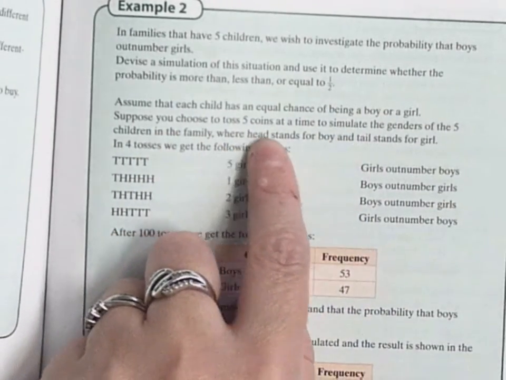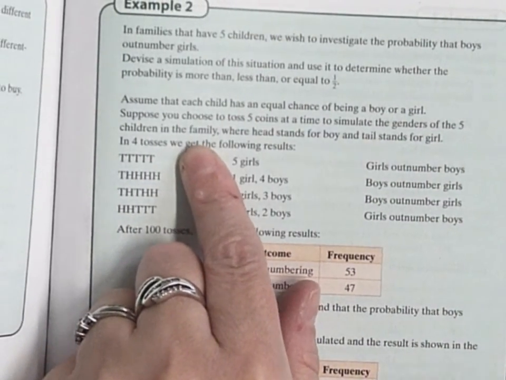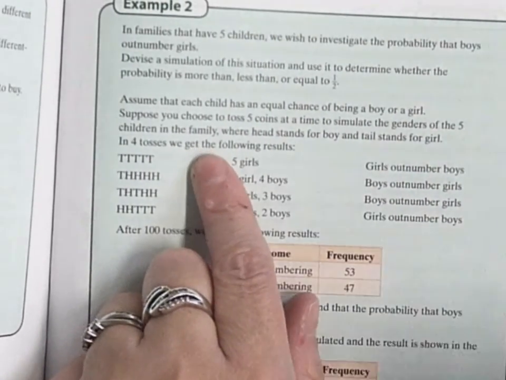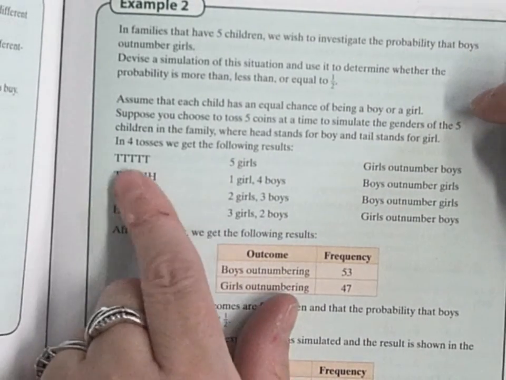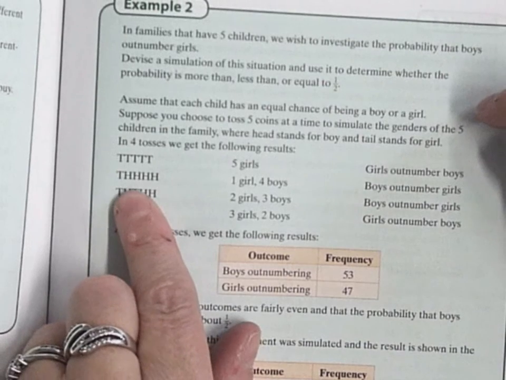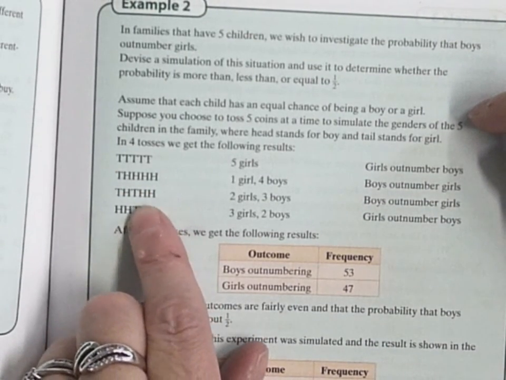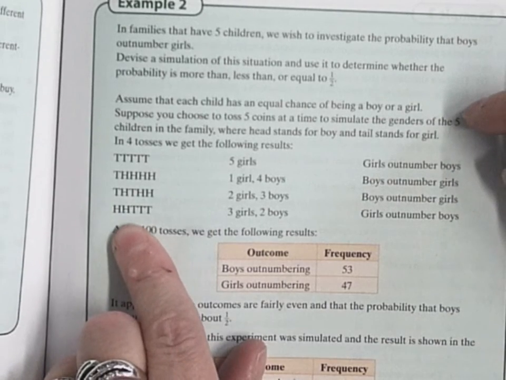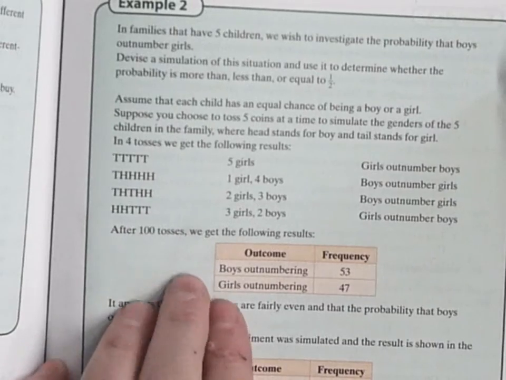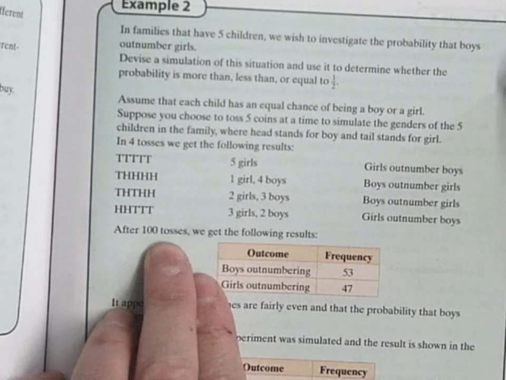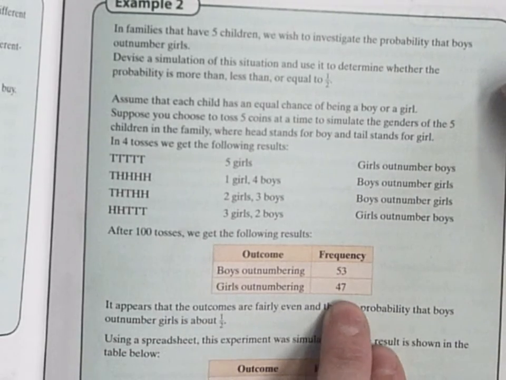Suppose you choose to toss 5 coins at a time to simulate the genders of the 5 children in the family. Tails is a girl, so if you got 5 tails, that's 5 girls. Then the next time you did it, you got 1 girl and 4 boys. Next time, 2 girls and 3 boys. The next time, 3 girls and 2 boys, and so on. After 100 tosses, we get the following results: boys 53, girls 47.